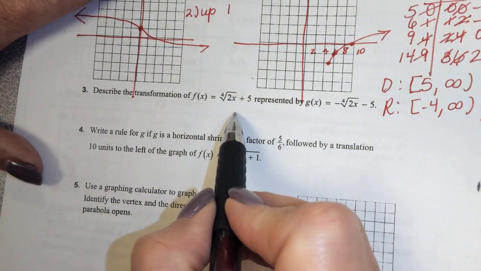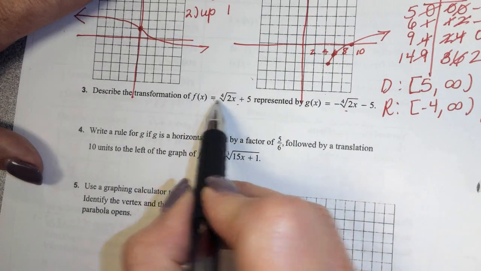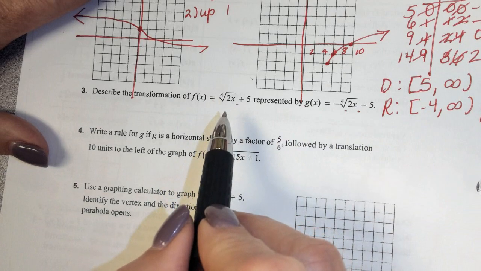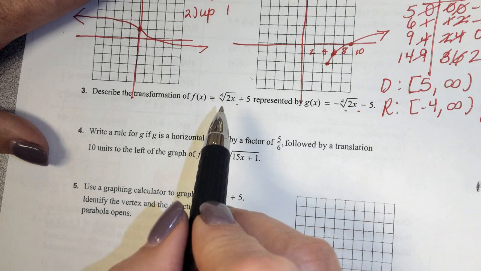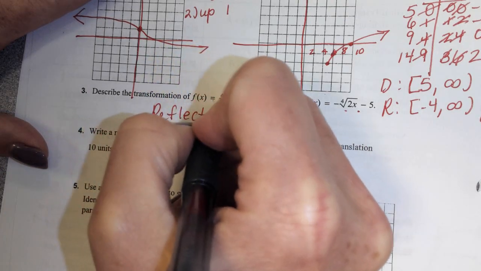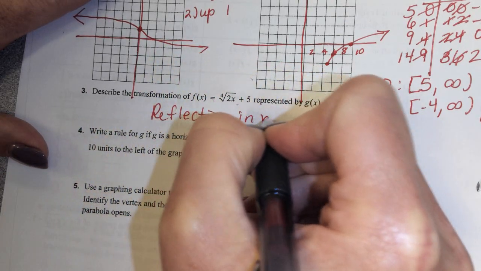Describe this transformation to go from here to here. Look what happened. Everything got multiplied by a -1. What does that mean when everything gets multiplied by a negative? That's right. Reflection in the x-axis.